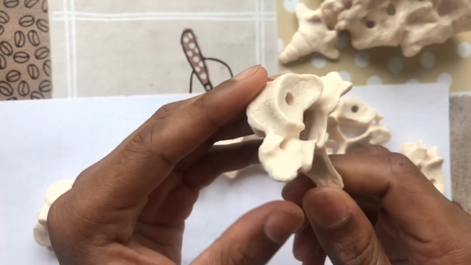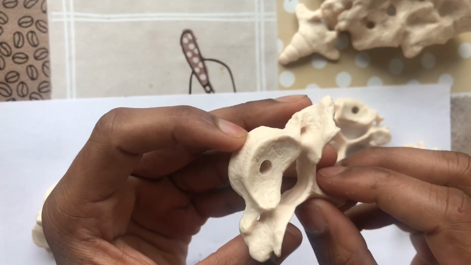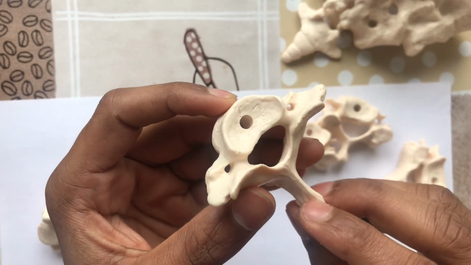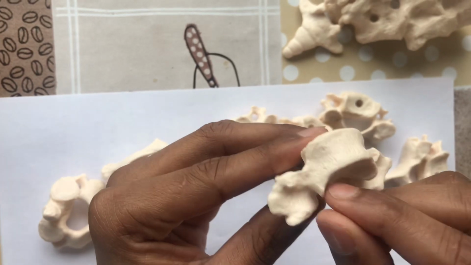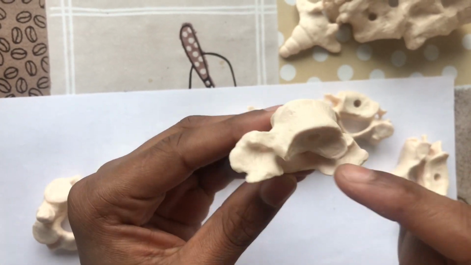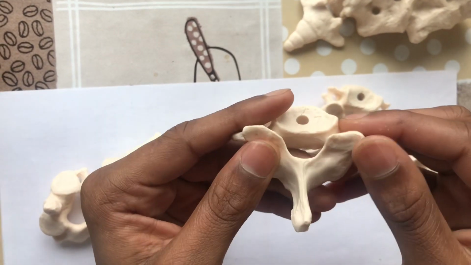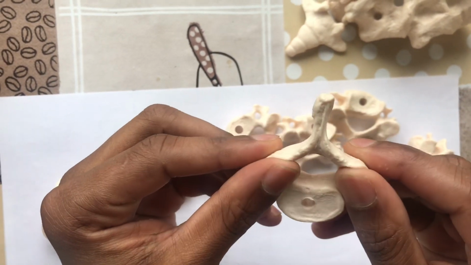So what are the main features of C7? It has a long spinous process. At the end, it has a tubercle. Also the angular process is present, the transverse foramen is present, and the superior and inferior articular facets are also present.